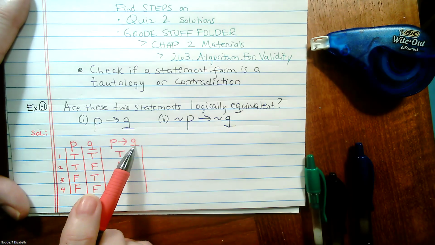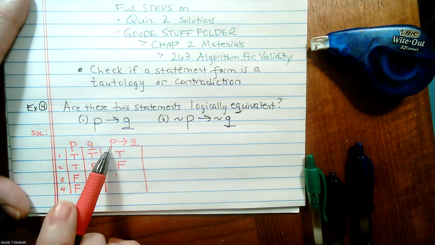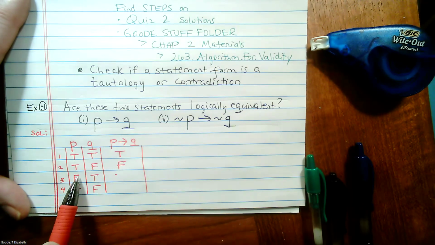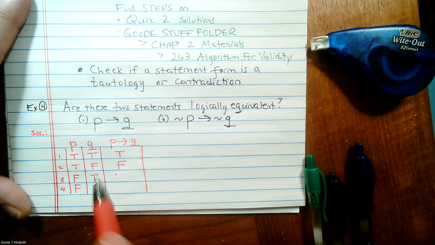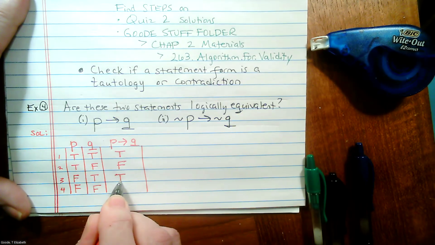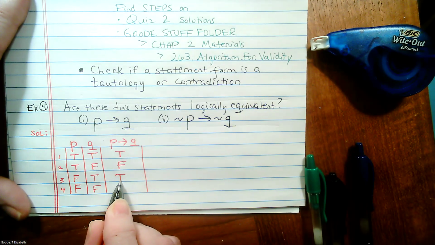If P then Q only tells us what should happen in the instance that the hypothesis P is actually true. See what I mean? So in row 3, when the hypothesis of if P then Q, namely P, is false, the if-then is true by false hypothesis.